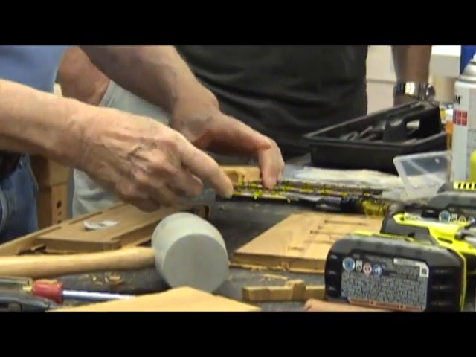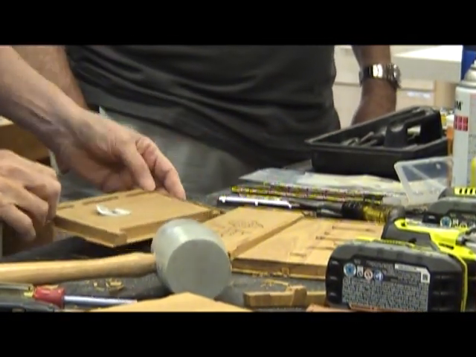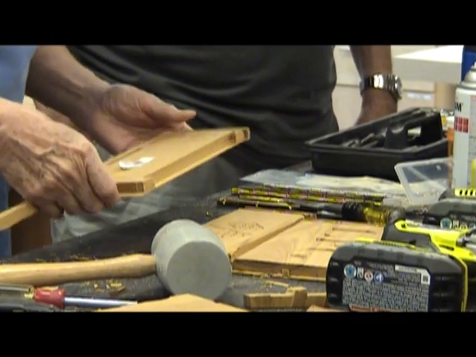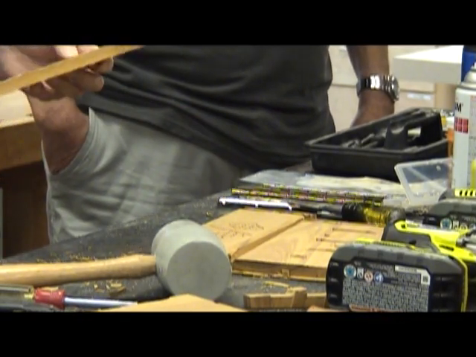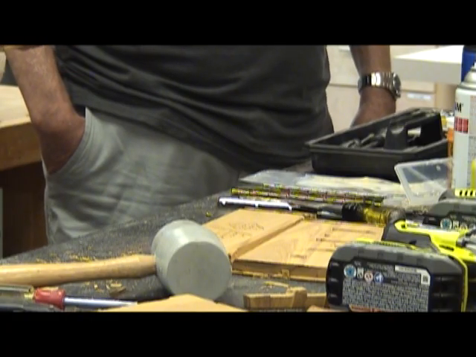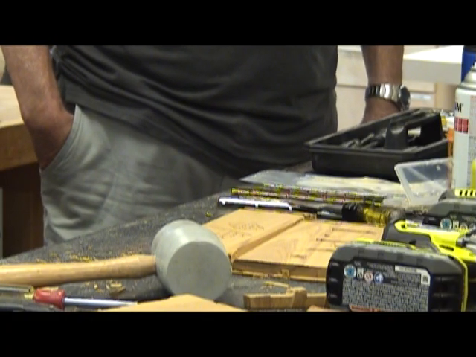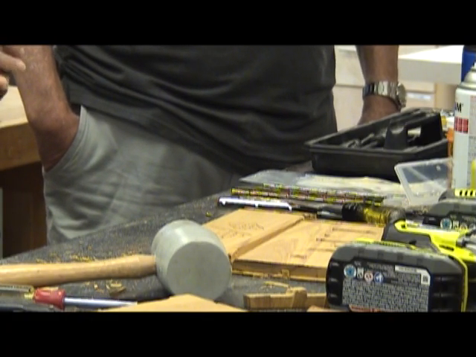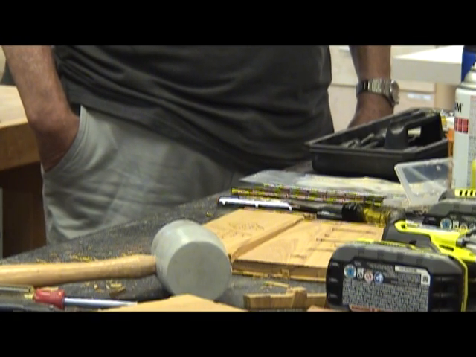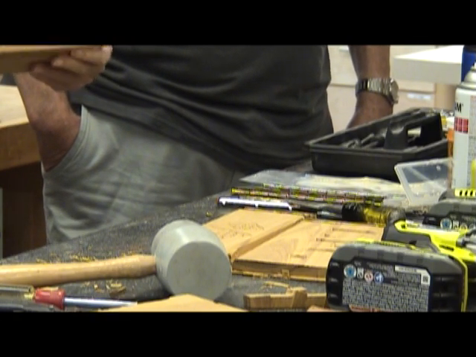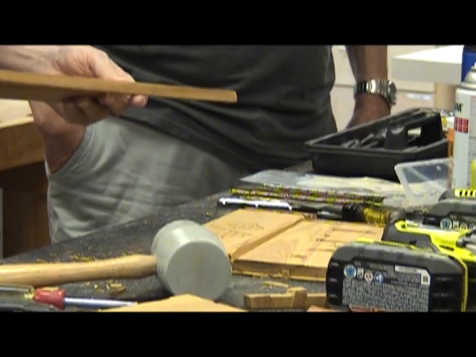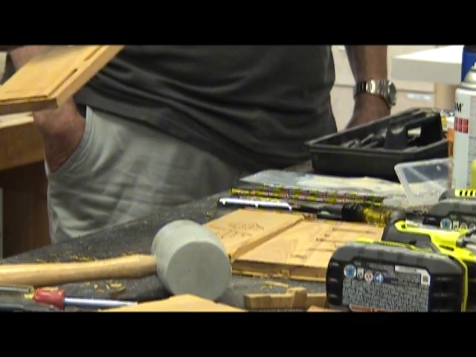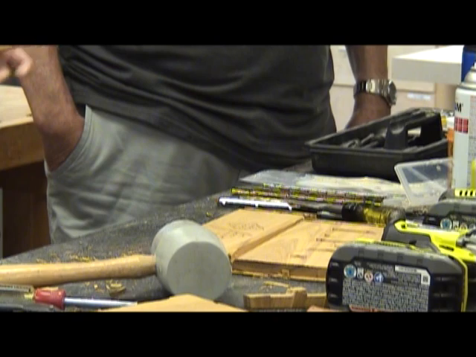I've got to clean these two pieces up for the next step, but I have a tab here that I'm not sure I want to trust to the chisel. It's a quarter of an inch thick, and the wood could splinter on me. So quickly I'm going to take it over to the bandsaw.